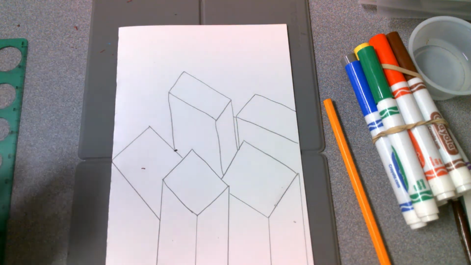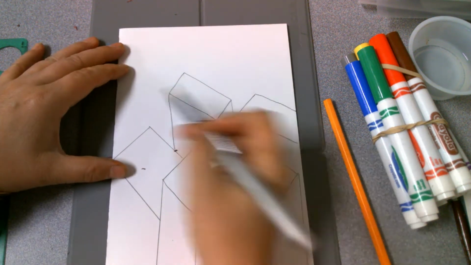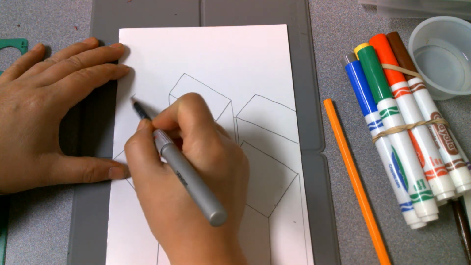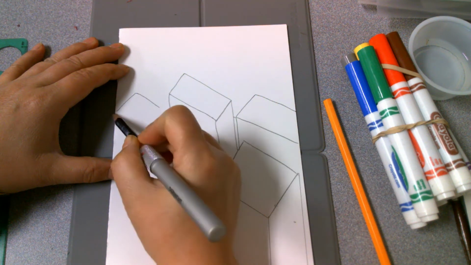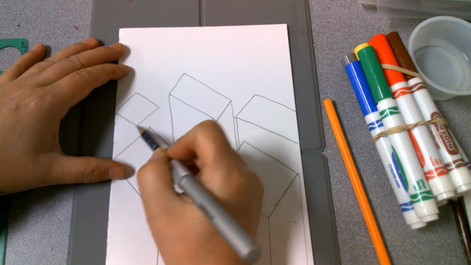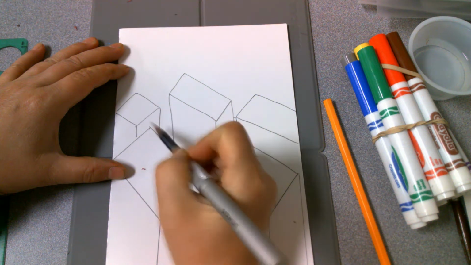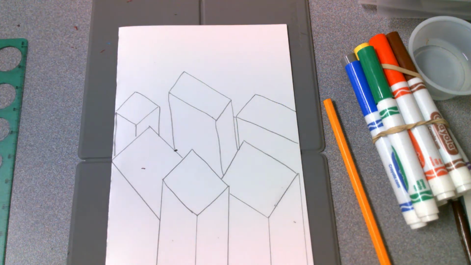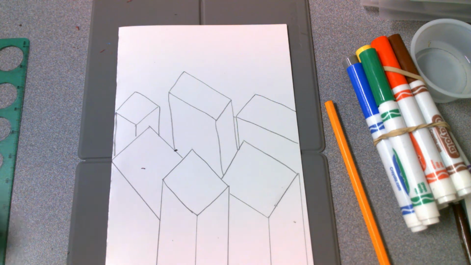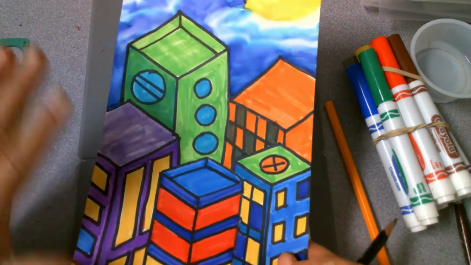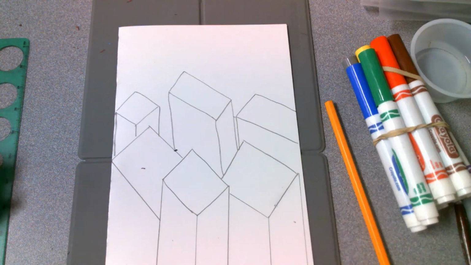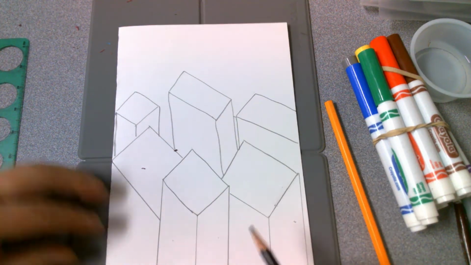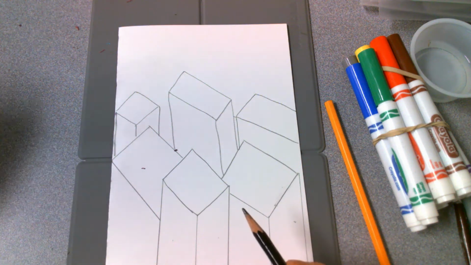I think I have enough. I have about six buildings. You can have five buildings at least. Try to create five buildings, okay? I have six buildings. Now we're going to add details, okay?